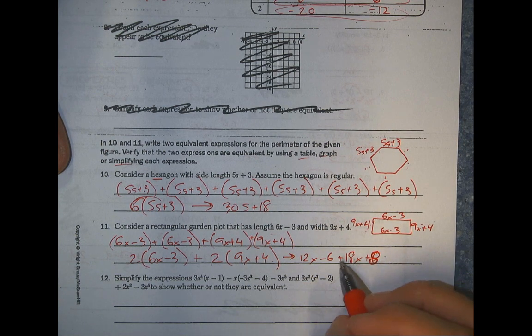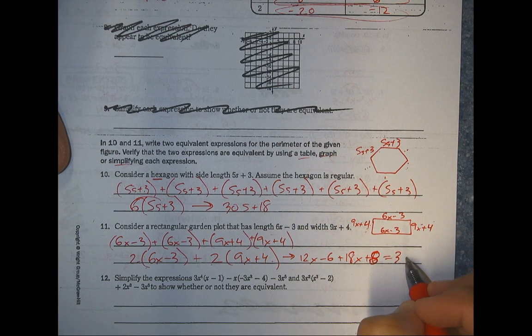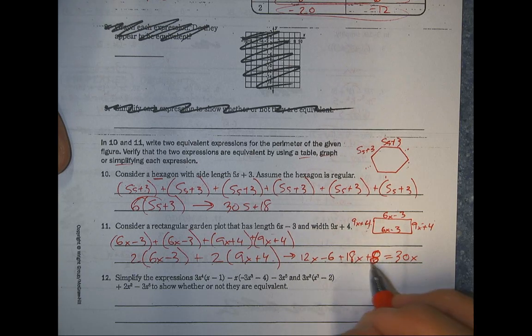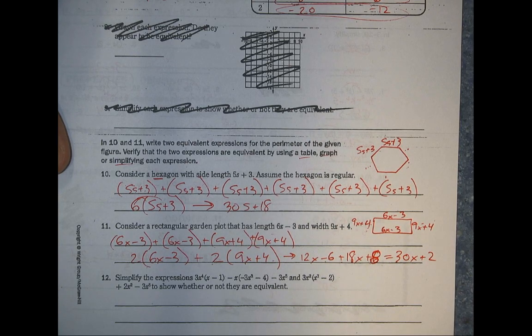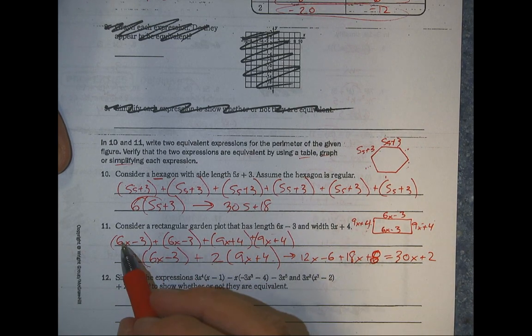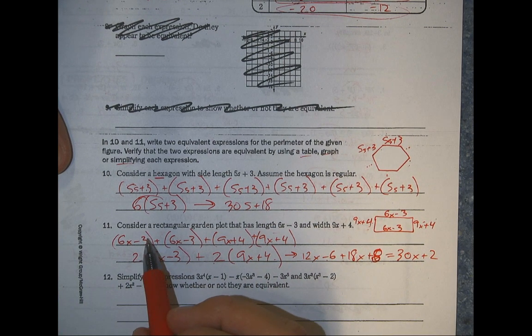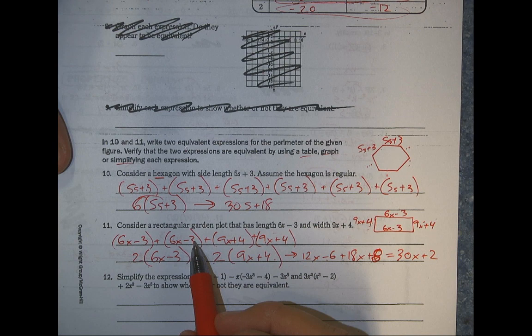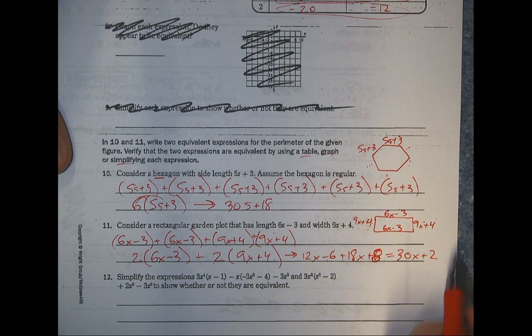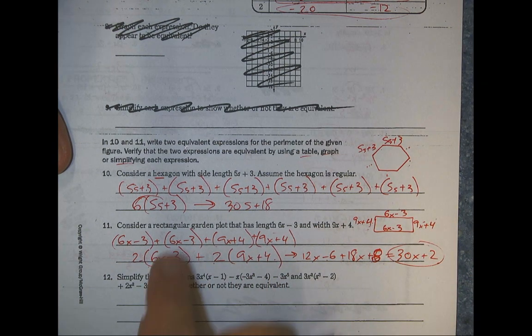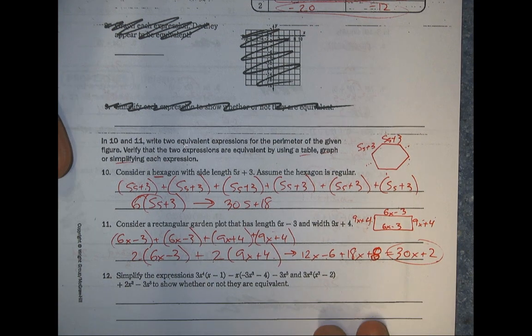Okay, and so when I combine all my like terms here, 12x plus 18x is 30x, negative 6 plus 8 is positive 2. So I have 30x plus 2, and if I add these all up, 6 and 6 and 9 and 9, that is 30. Negative 3, that's negative 6, plus a 4, and a 4 will get you a positive 2. They simplify to the same thing, meaning these two expressions are equivalent.